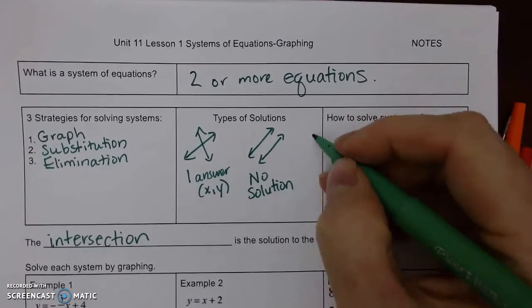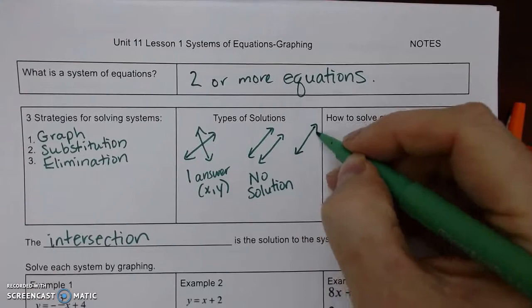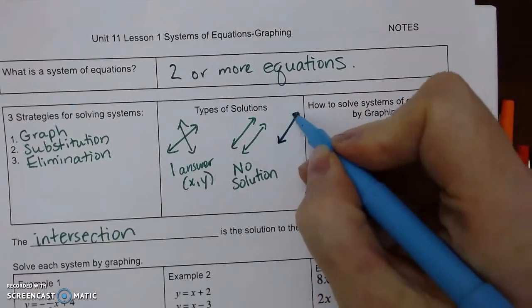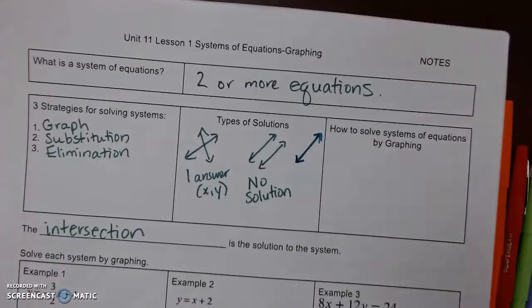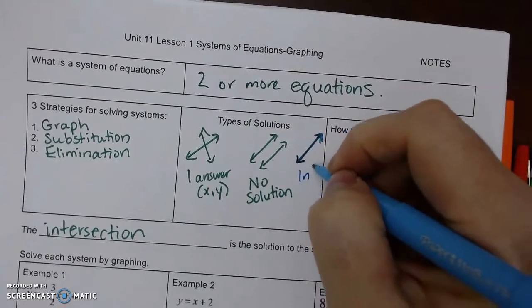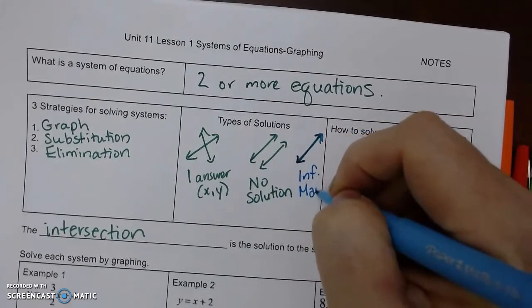And the third scenario is if we have one line and then we mathematically disguise it to where the other line is actually right on top of it, so it's the same. And that means that all of those points intersect, and so we're going to call that infinitely many.